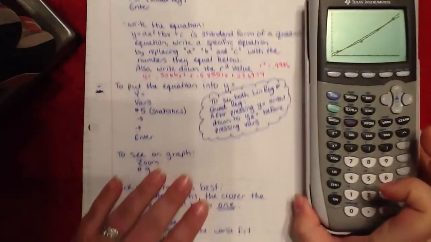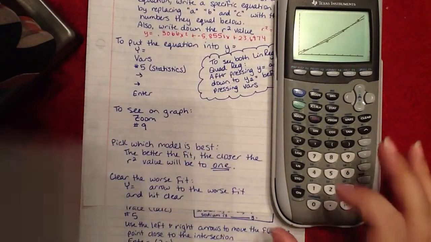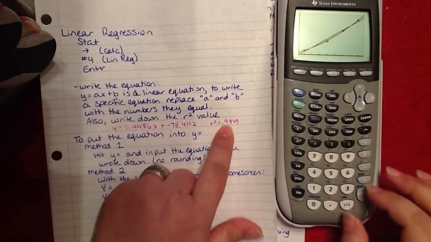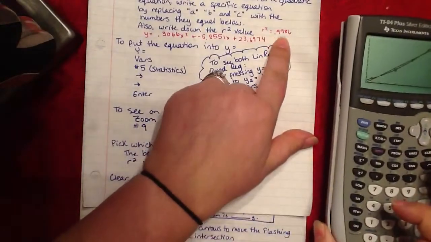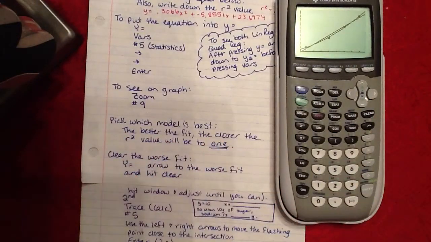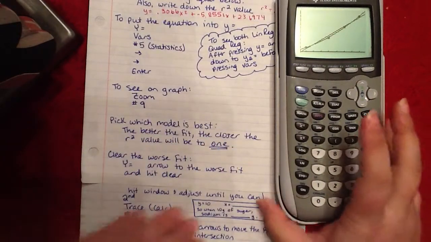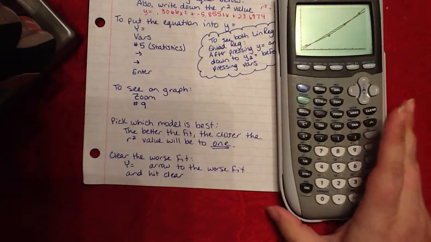Then in order to pick which model is best, you need to look at your r squared value. So the r squared value on our linear regression was 0.9844. On our quadratic regression, it was 0.9986. The better fit is the one that's going to be closer to 1. So in our case, our quadratic regression is the better fit.